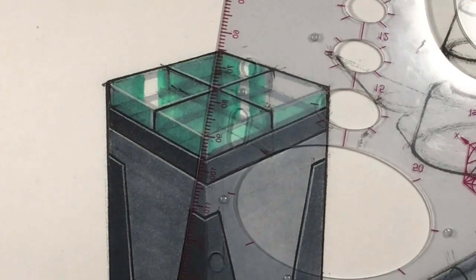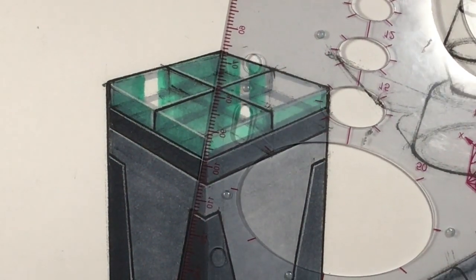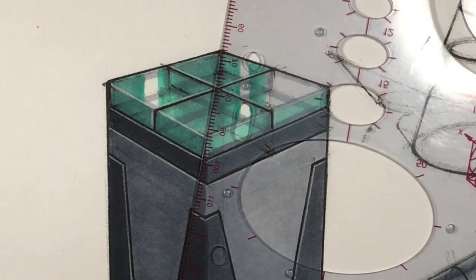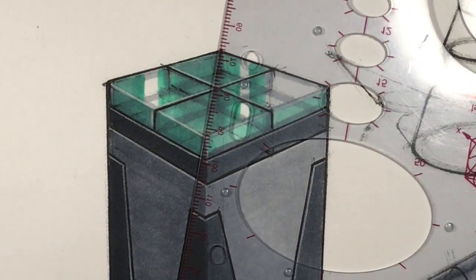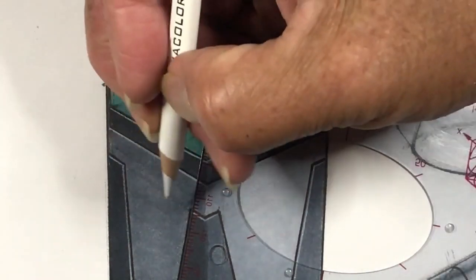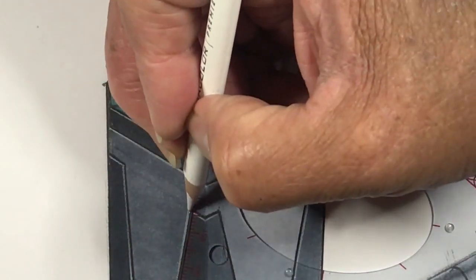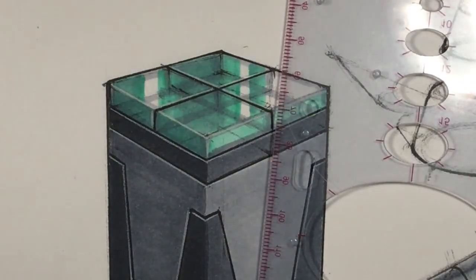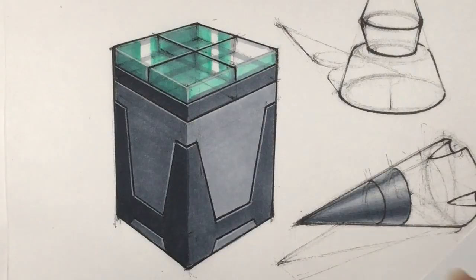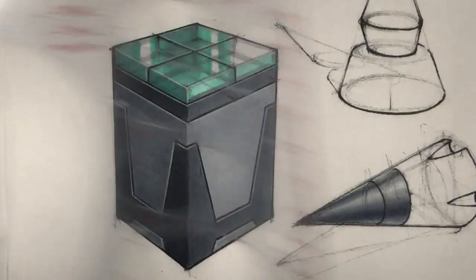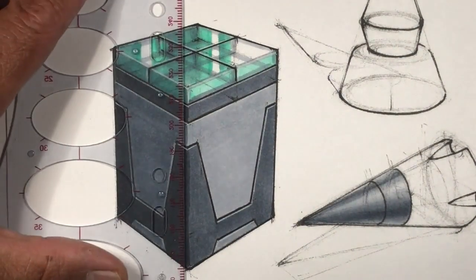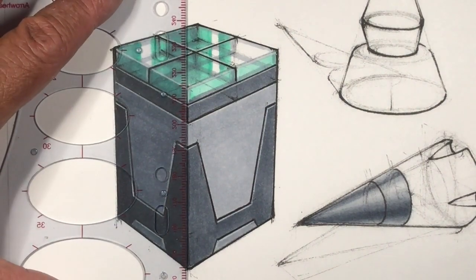That's not to say that some edges that are pointing downwards do not receive a highlight. Again, you can use a bit of license. At the end of the day, if it works, do it. But you've got to live with your mistakes. The good thing about pencil, of course, is you can rub it out. And the only other one really to do is this major leading edge.